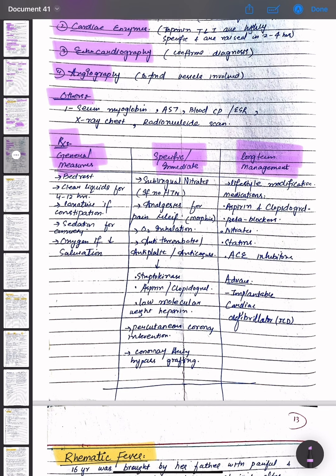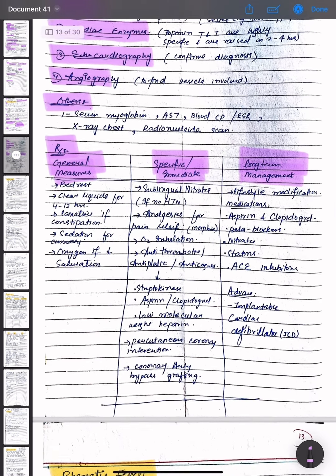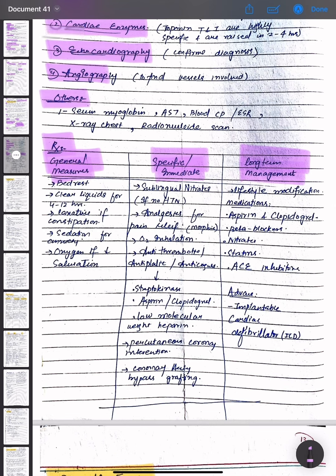For specific or immediate management, we will give sublingual nitrates. If no hypertension is present, then analgesics for pain relief, that is morphine. O2 inhalation is done. Thrombolytics, antiplatelets, and anticoagulants are given, that is streptokinase, aspirin or clopidogrel, and low molecular weight heparin. Percutaneous coronary intervention, coronary artery bypass grafting. For long-term management, lifestyle modification is done. Medications are given, which are aspirin and clopidogrel, beta blockers, nitrates, statins, ACE inhibitors, and in advanced cases, implantable cardiac defibrillators are used.